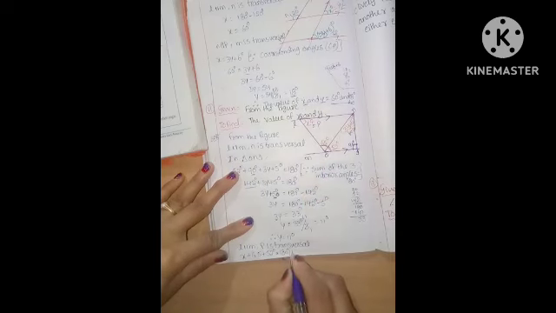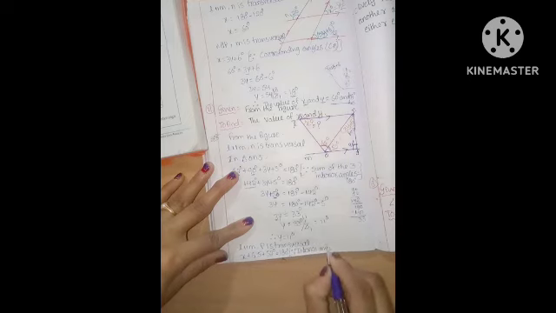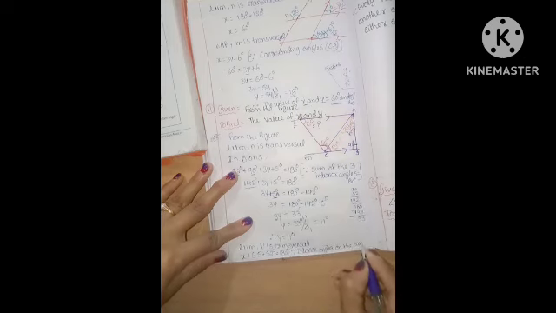Why is it equal? These are interior angles on the same side of the transversal, and they are supplementary.